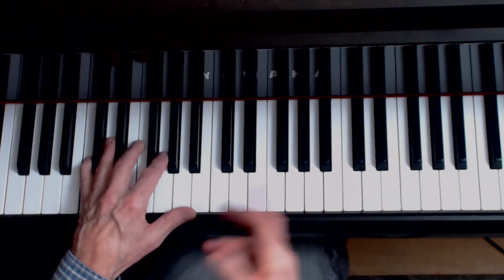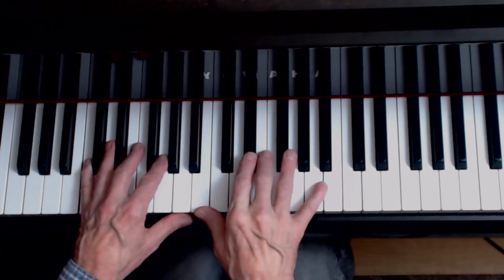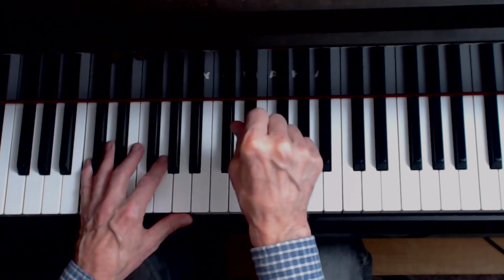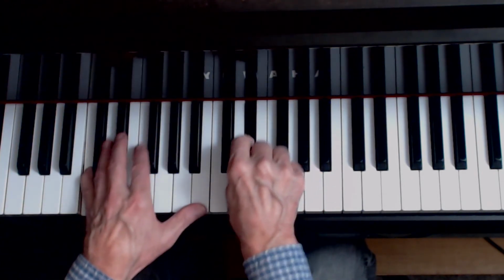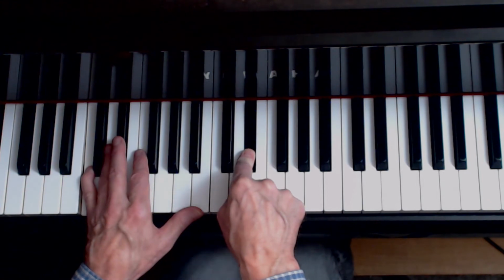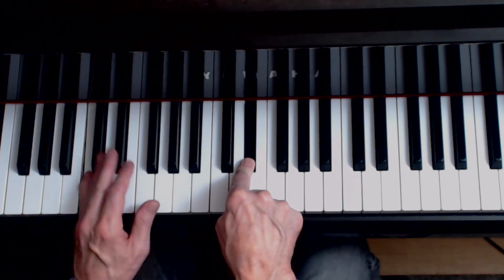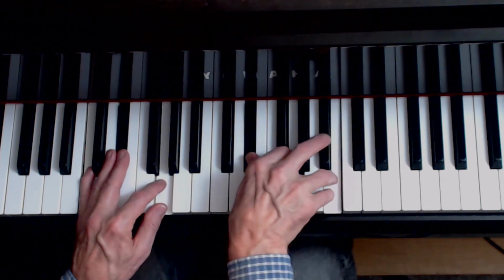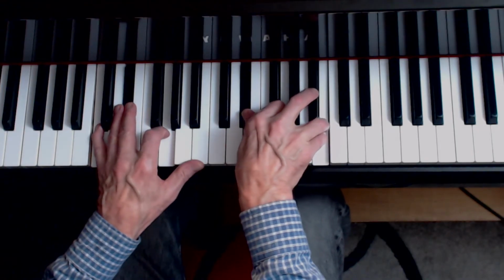All right, now there are other ways we can do it, but I want to do one more, and that is the one starting on the minor 3. So now, instead of a dominant chord, we're going to use a minor chord. So here's a minor triad. With this augmented triad here, we wind up with a major 7.